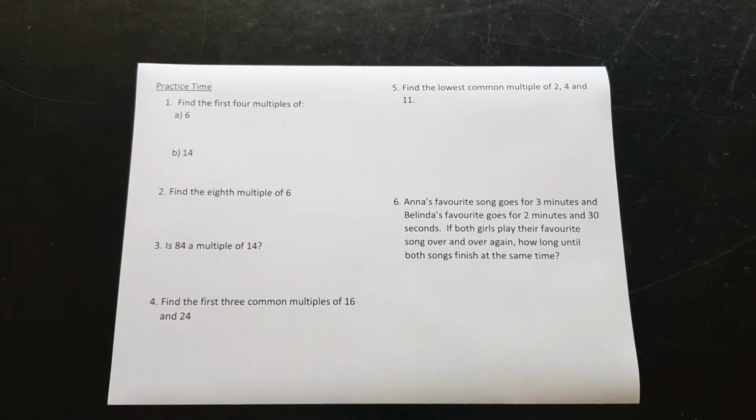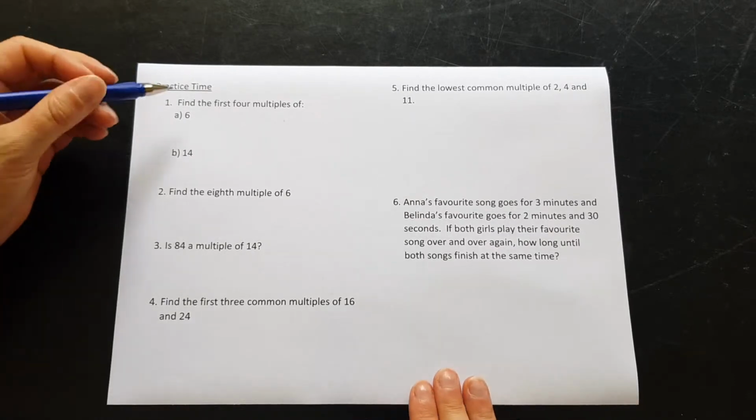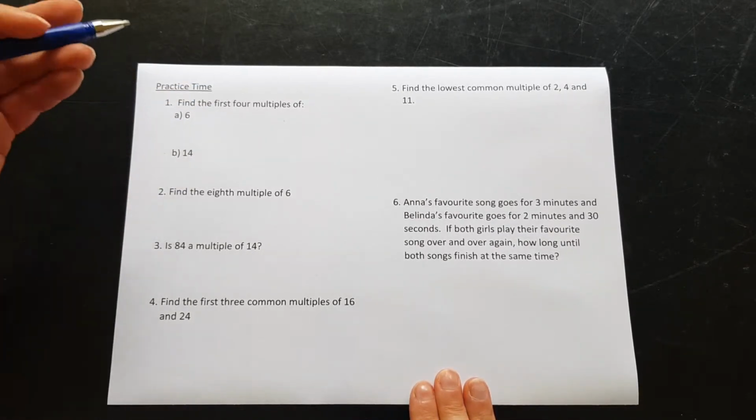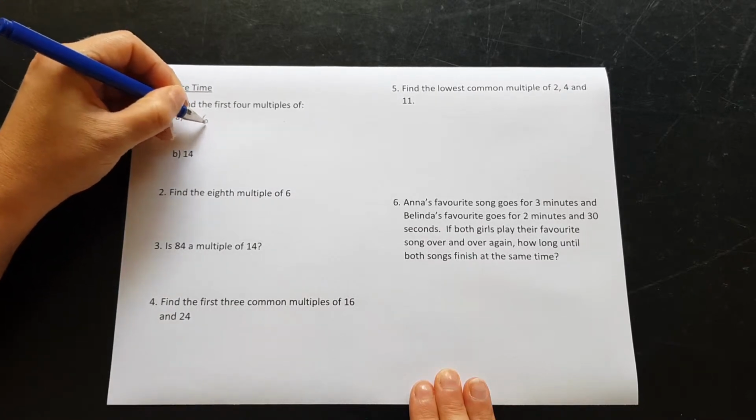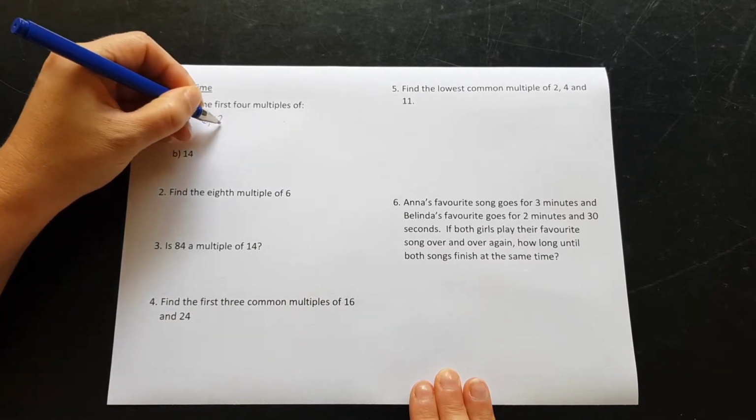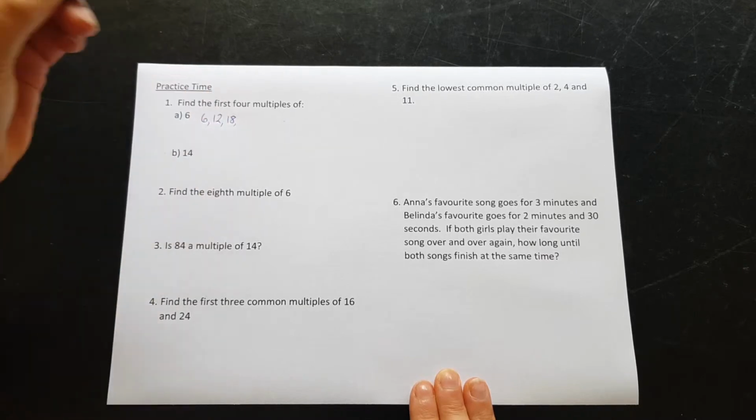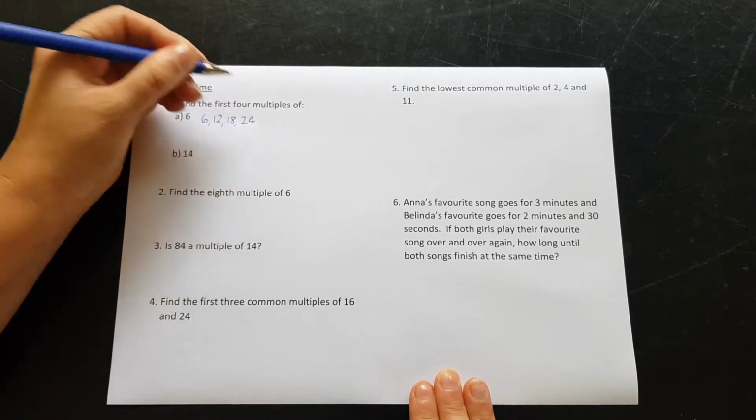Okay, so on this next page, I want you to have a practice and see how you go with these questions. Pause the video, try each question, and then restart to see the answers. So question 1, find the first 4 multiples of 6. So 6 is the first one, 12, 18, and 24.